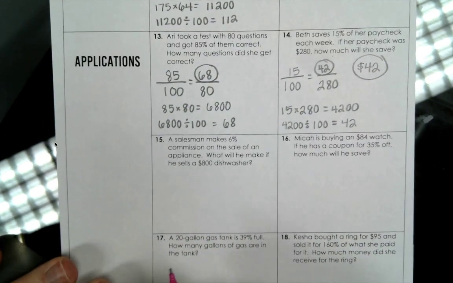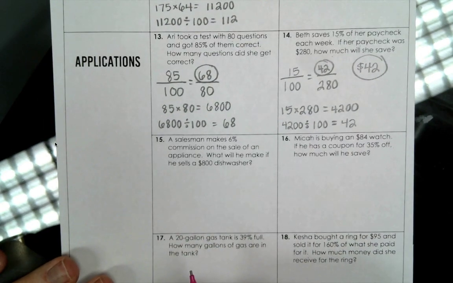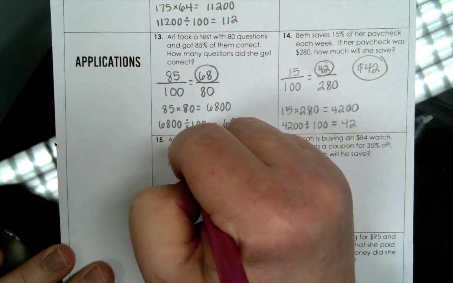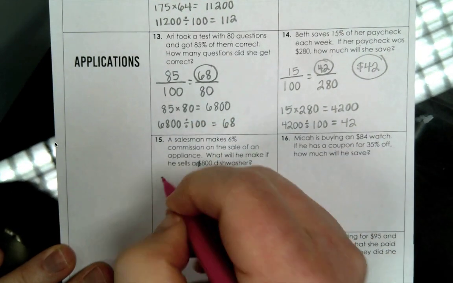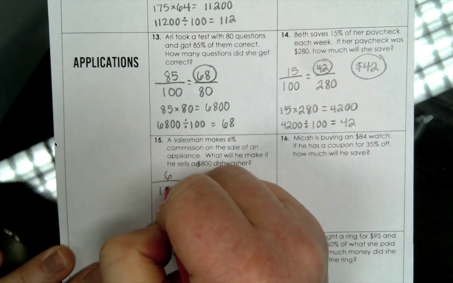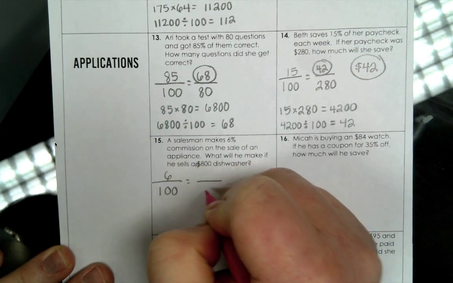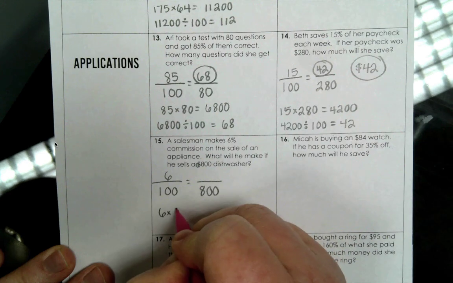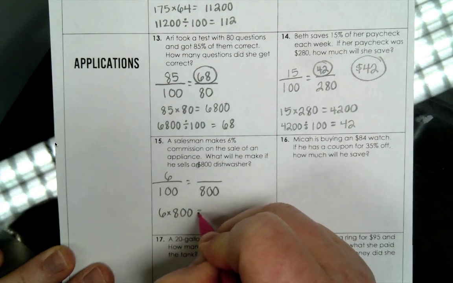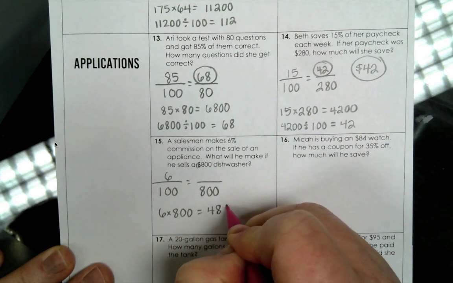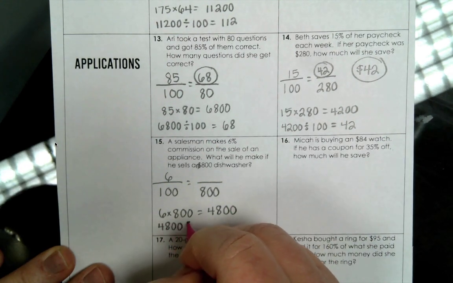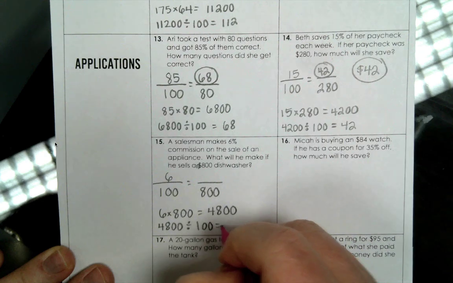Number 15, a salesman makes 6% commission on the sale of an appliance. What will he make if he sells an $800 dishwasher? So 6% out of 100, and the dishwasher is $800. So 6 times 800 gives me 4,800. 4,800 divided by 100 gives me 48.